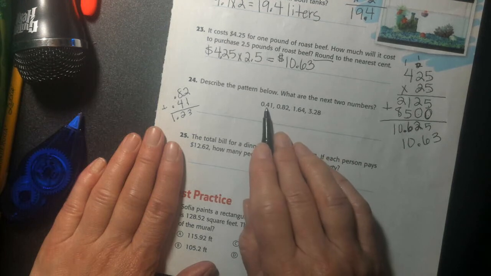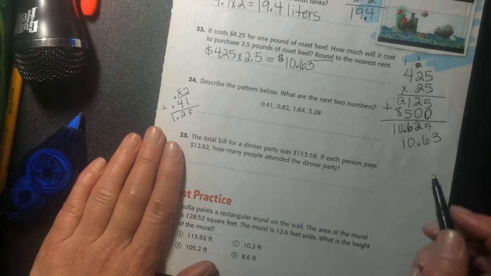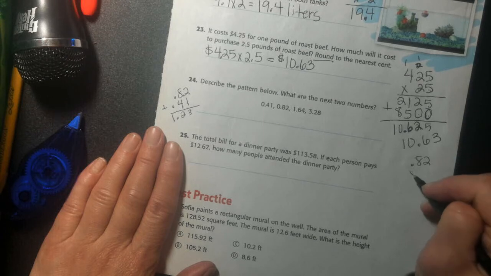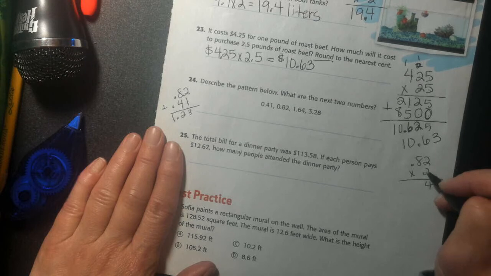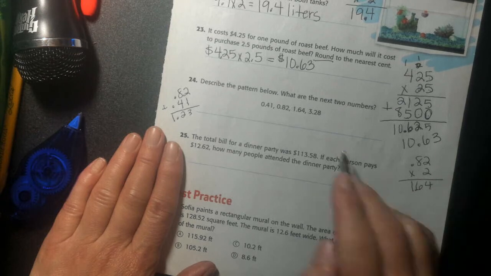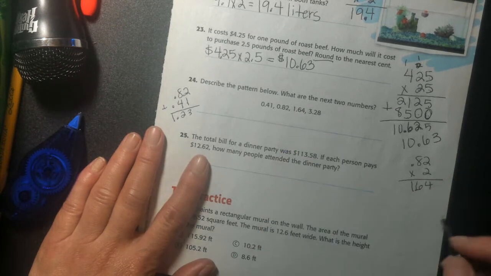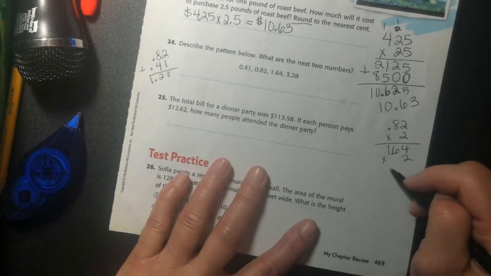How about if I take 0.41 times 2? I'd still get 0.82. How about if I have 0.82 times 2? So I'll do my math over here. 2 times 2 is 4, and 2 times 8 is 16. I put two numbers behind the decimal place, 1.64. That's what they're doing. They're multiplying by 2. I'm going to do it again just to see if I get 3.28, just to double check.